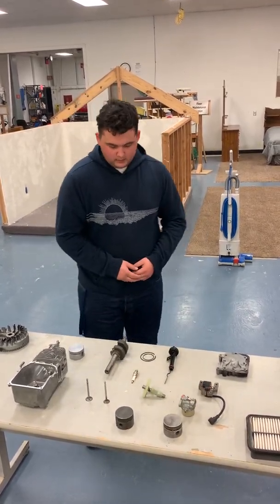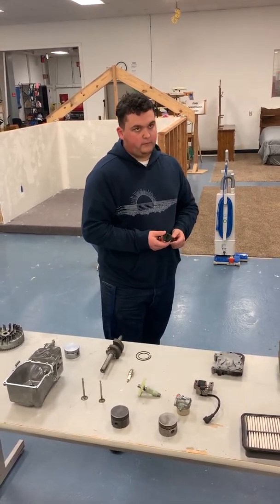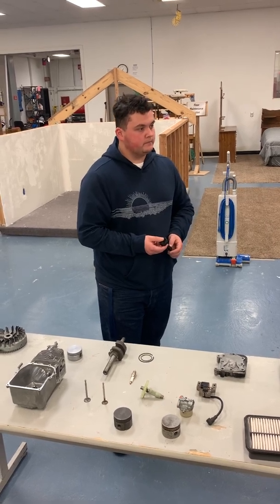Oil filler plug. This here is the oil filler plug. It is a device that closes the opening for the crankcase to be filled with oil.